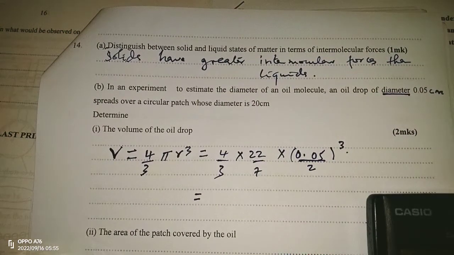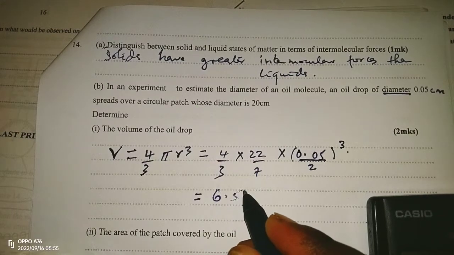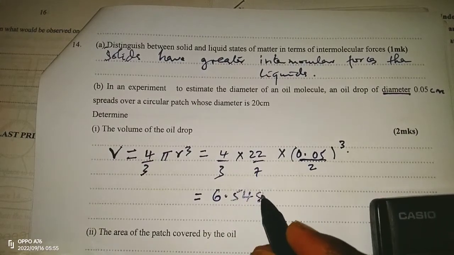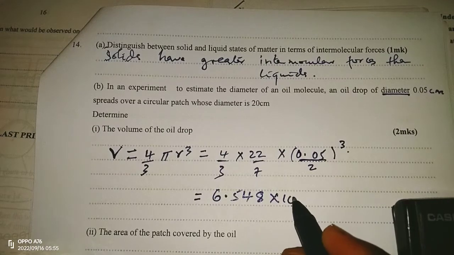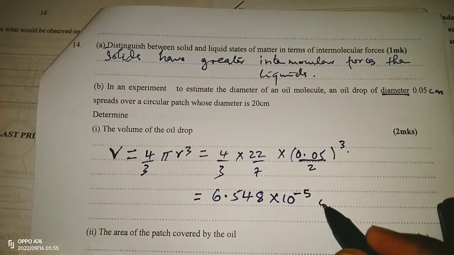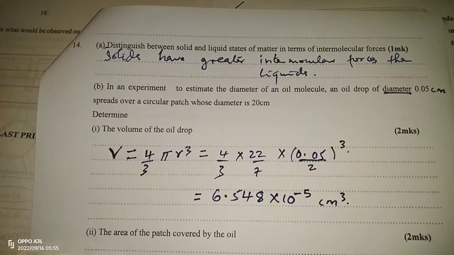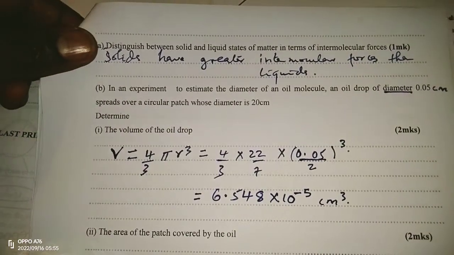This is going to give us 6.548 times 10 raised to negative 5 centimeters cubed. So that is the volume, applying the formula.